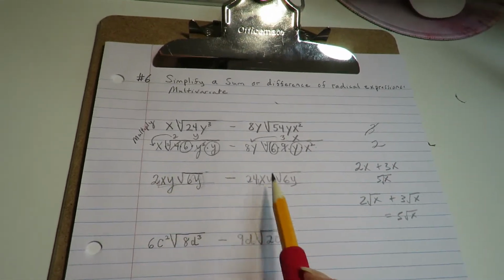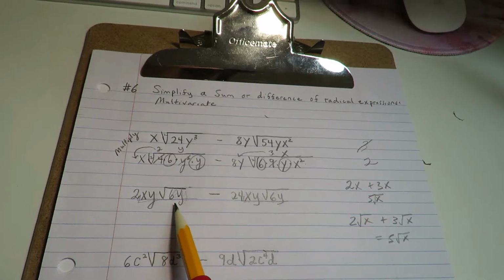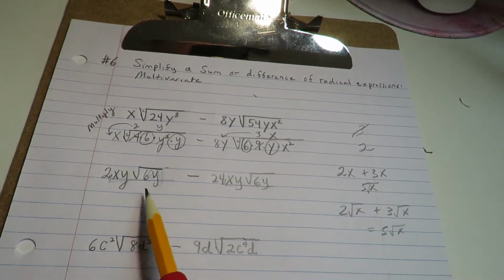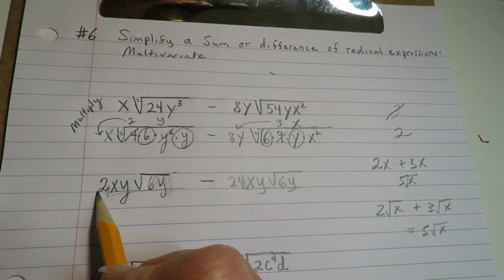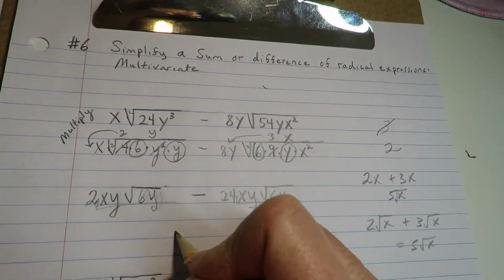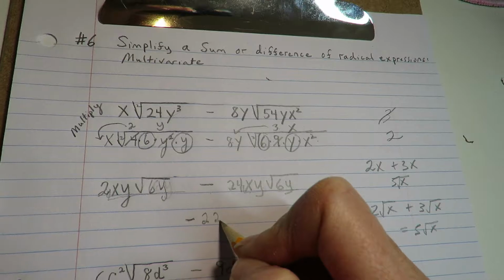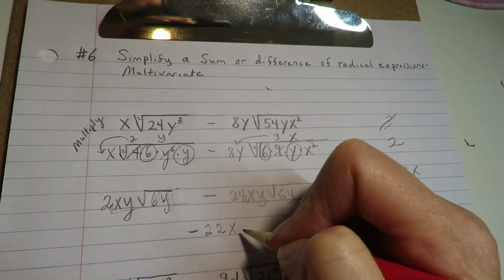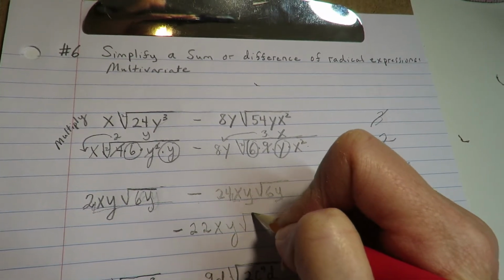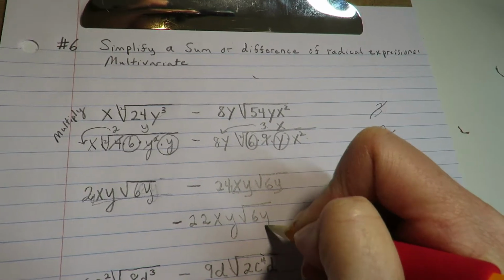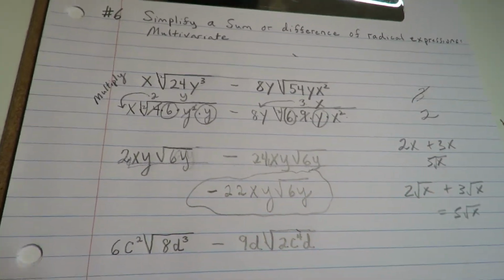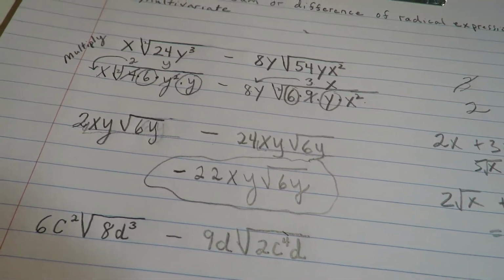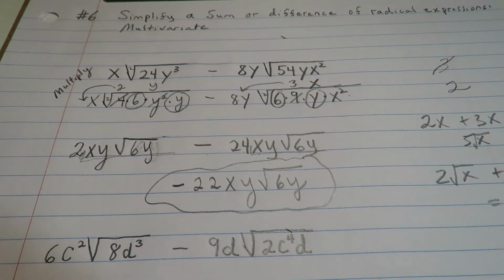They both have an x outside, they both have a y outside, and they both have a 6y under the radical. So these are like terms. I can go ahead and do 2 minus 24, which is minus 22, of this type, which is xy square root 6y. Okay, gang, that is the answer to the first one.